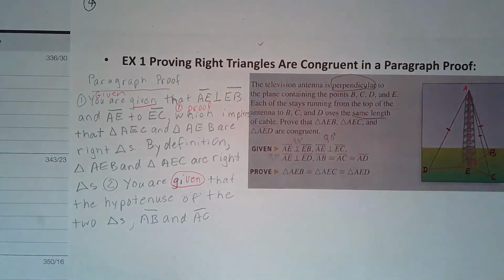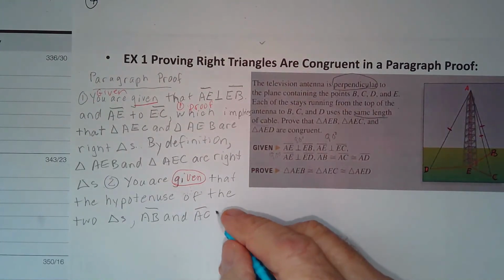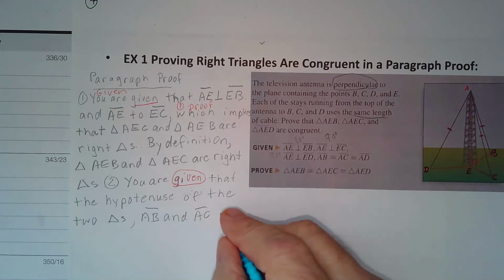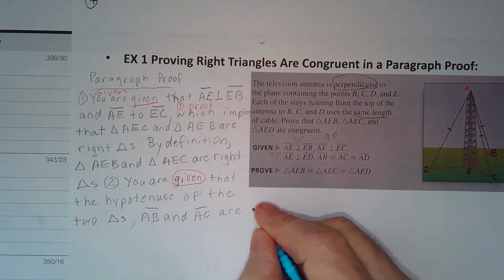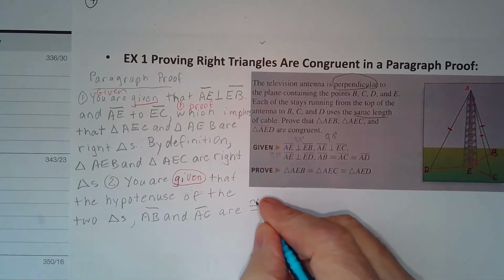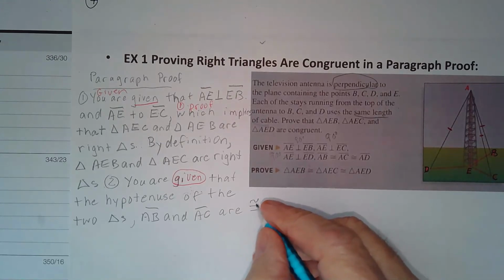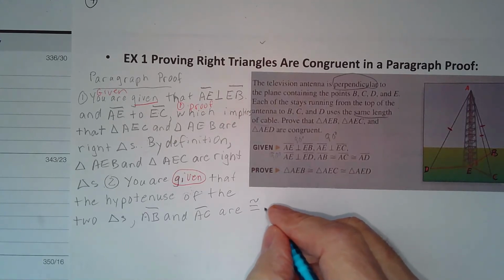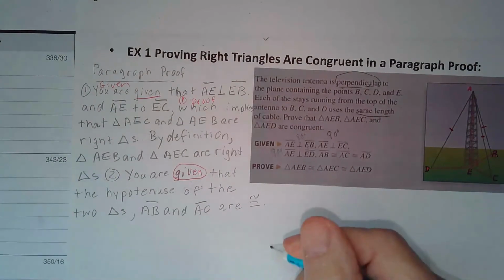And remember, here's AB, here's AC. Those function as the hypotenuse. So AB and AC are congruent. That was given to us, right? Okay. So that was just given information.